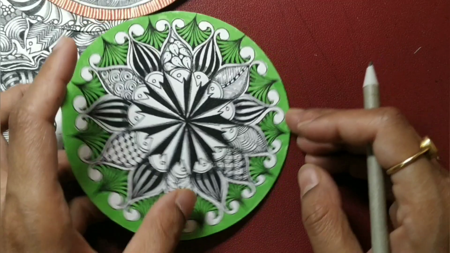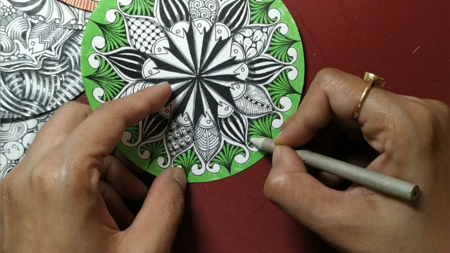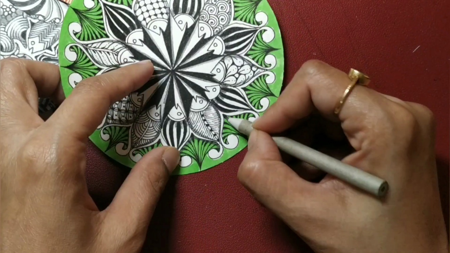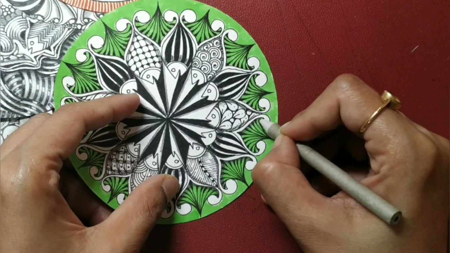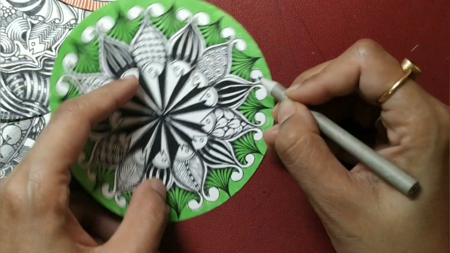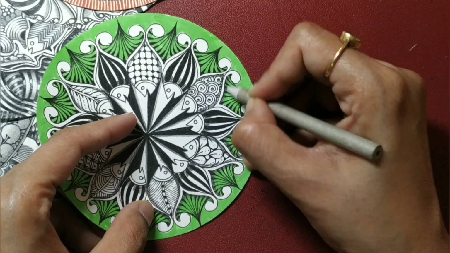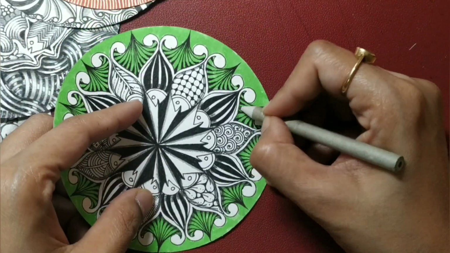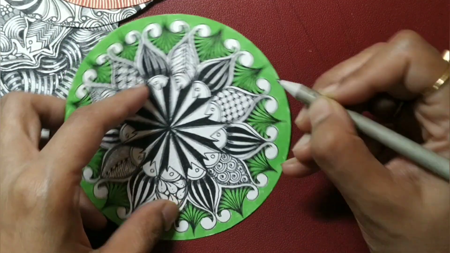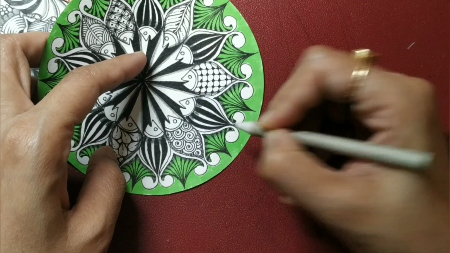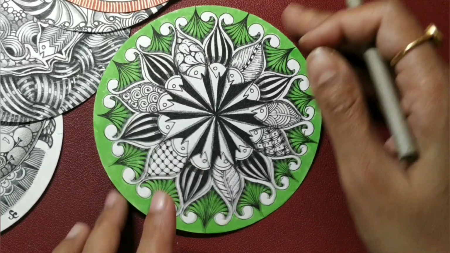Right, so let us blend this much. This part probably we'll just add here where the lines are getting bold, and just add a shadow there. Right, and a little touch on the mocha pods.